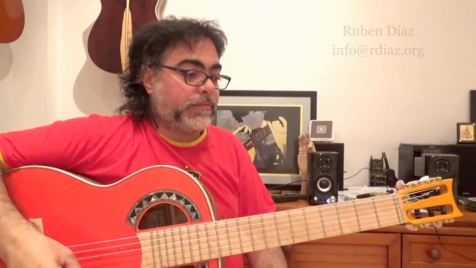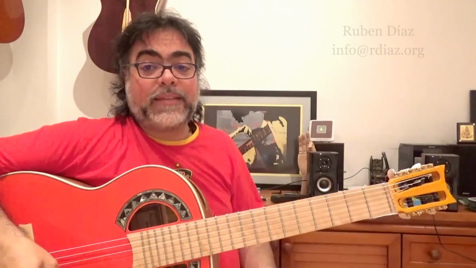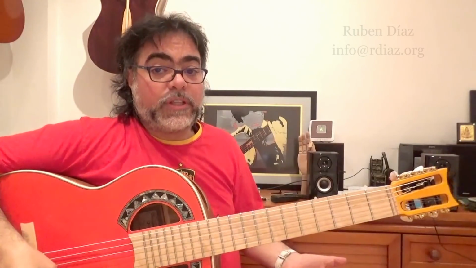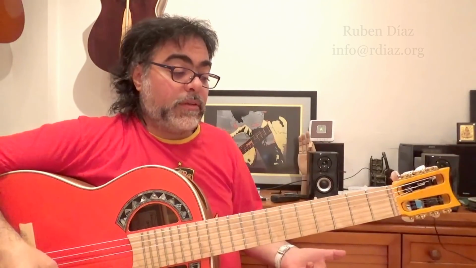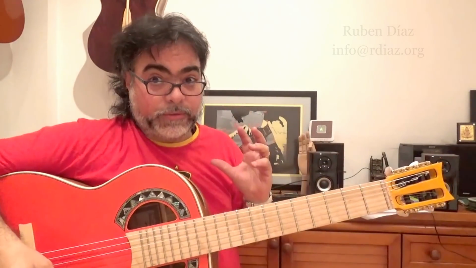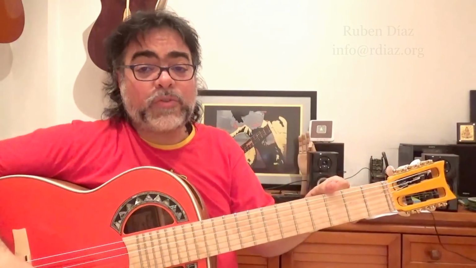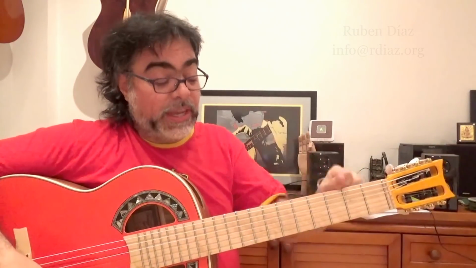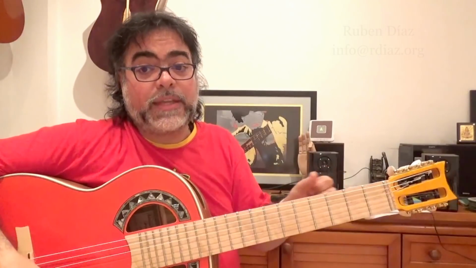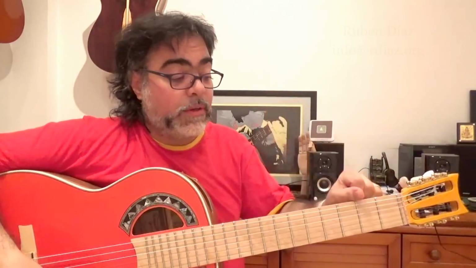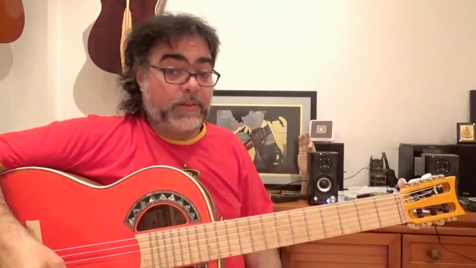So, anyway, the point is that we have the second element for the solo, which is the contour. First we got choosing notes, meaning which scale we will use over the chords, and then we want to know which contour we want the melody to have.